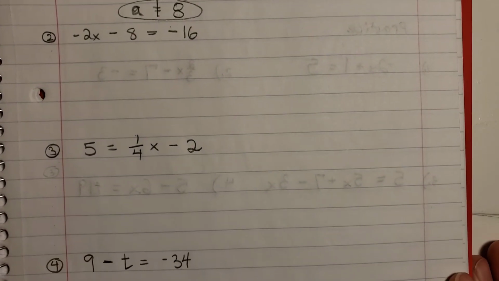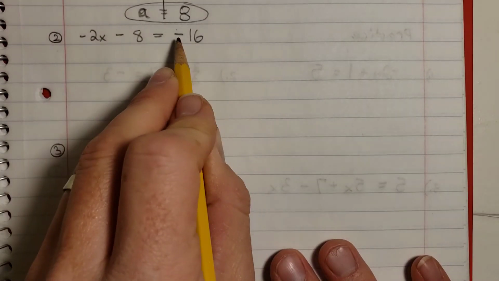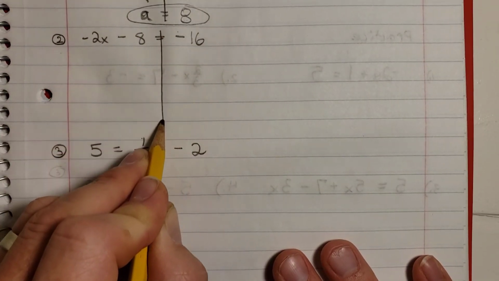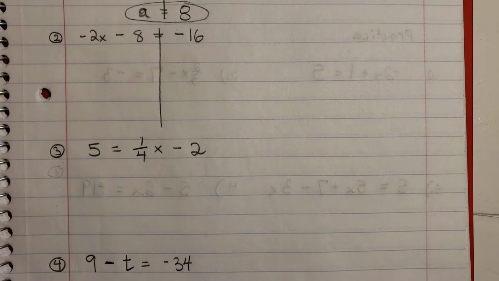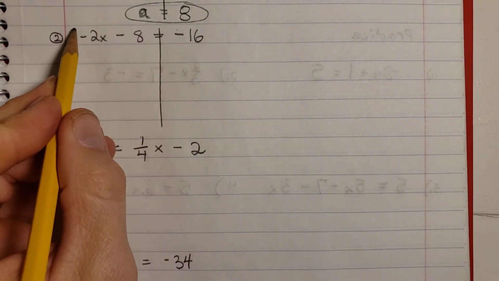Let's go to the next example. There's nothing to simplify over here, nothing to simplify over here, so I'm going to draw my line down so I can keep my equal signs organized. Now we look at this, we see two terms.